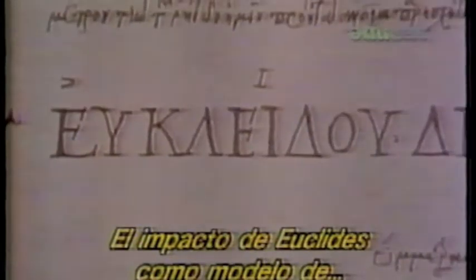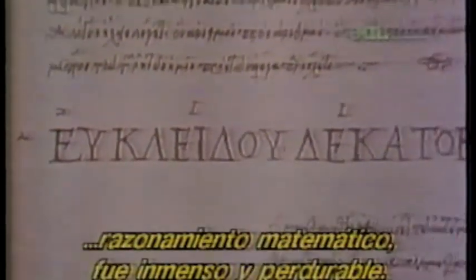The impact of Euclid as a model of mathematical reasoning was immense and lasting. His book was translated and copied more than any other book except the Bible right into modern times. I was first taught mathematics by a man who still quoted the theorems by the numbers that Euclid gave them, and that was not uncommon even 50 years ago.